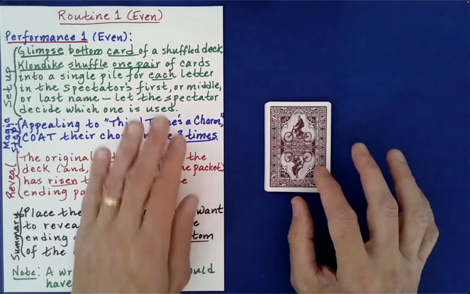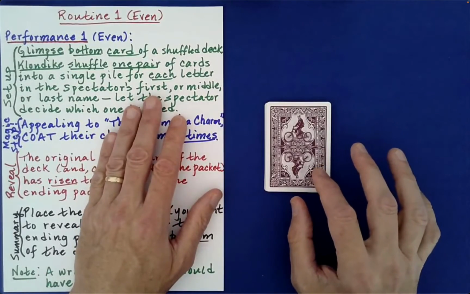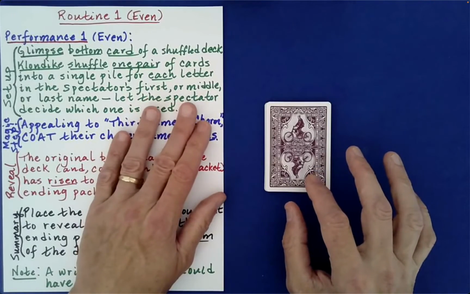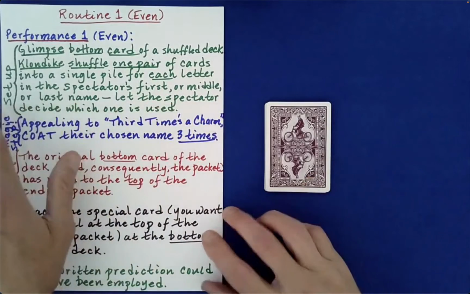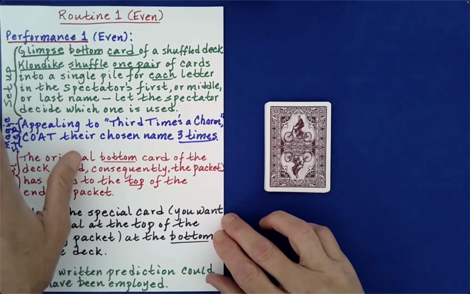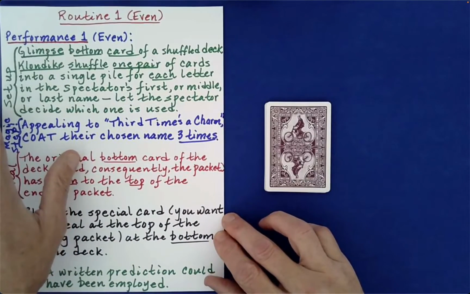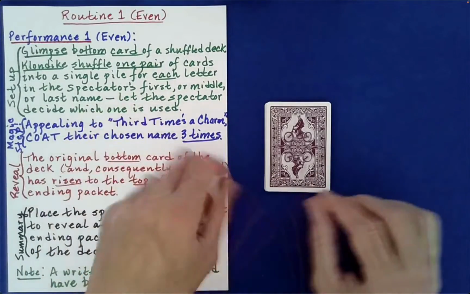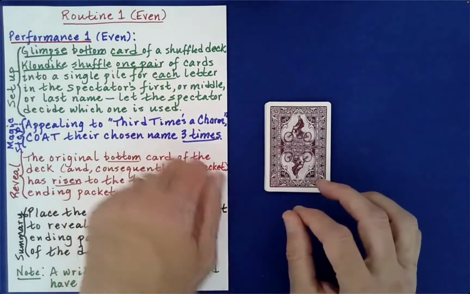Because you have to realize they chose whether to work with their first, middle, or last name. It was a completely free choice. Well, guess what? That choice determines which cards and how many cards are dealt.